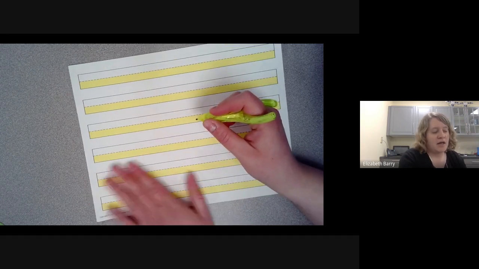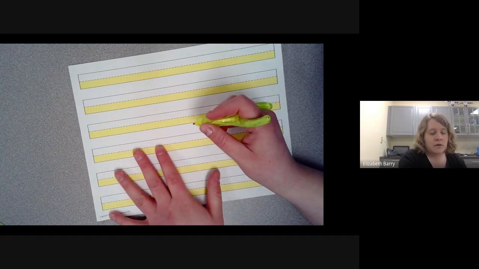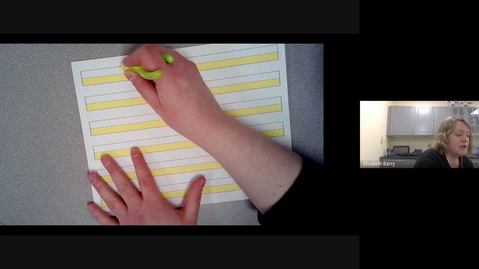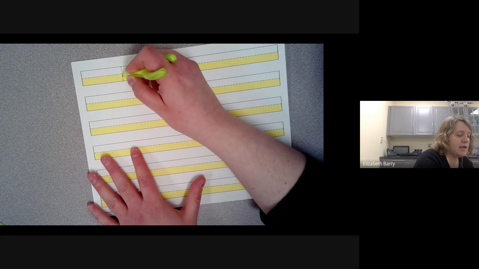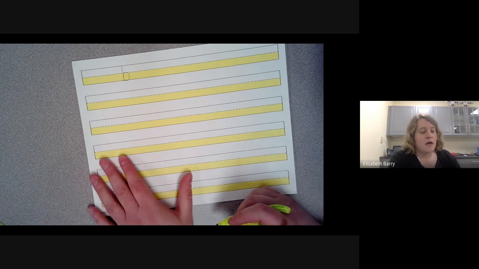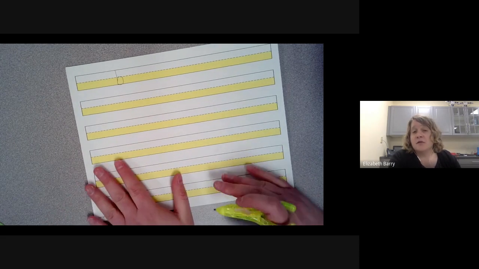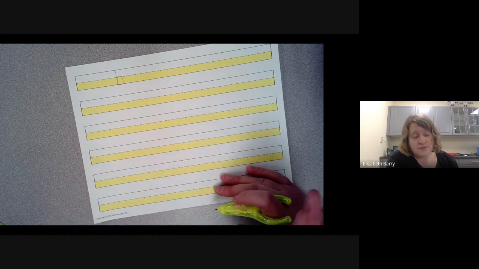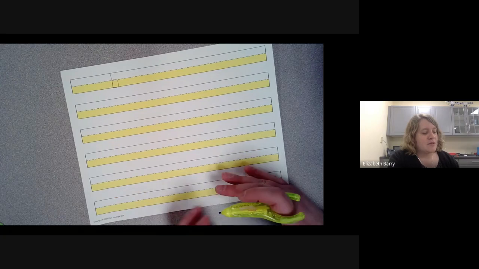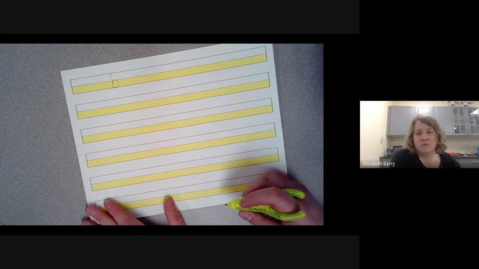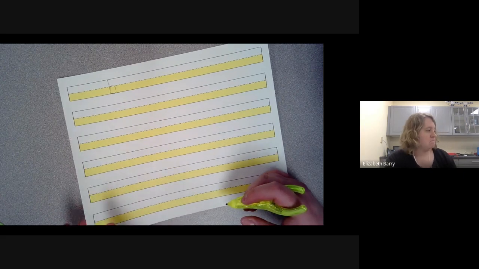And the paper that I have here is called Bright Lines paper, where it's highlighted on the bottom, so that can be a visual that if I make a lowercase b, my curve should stay on the bottom. That's an idea. This is commercial paper, but you could also just take a yellow highlighter and do the same thing. So there are different ways that you can approach developing writing skills.